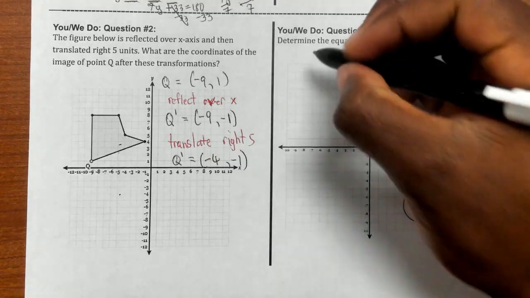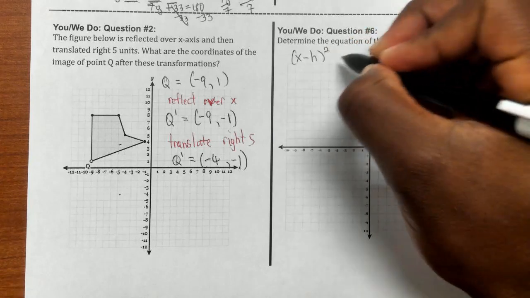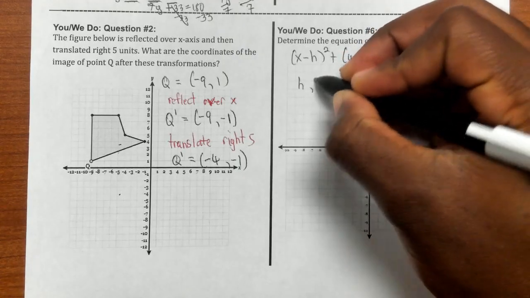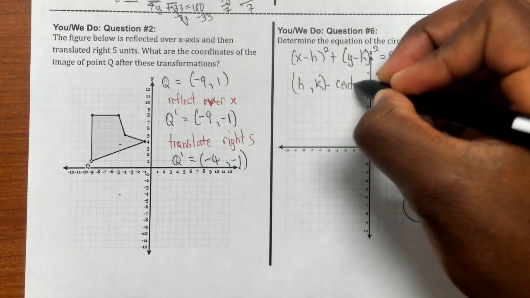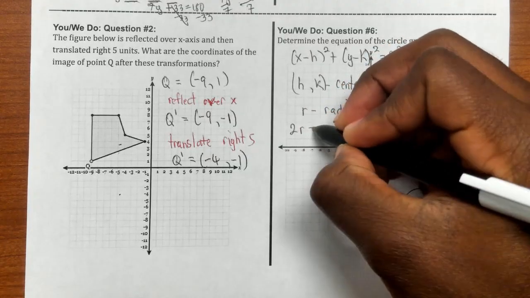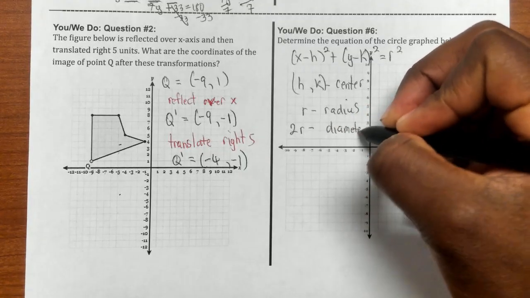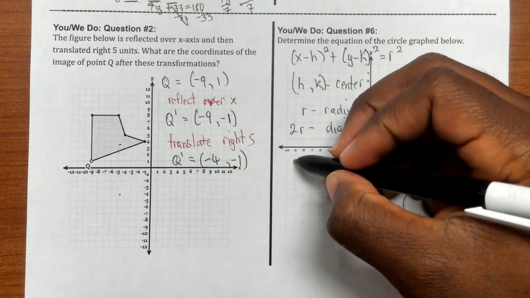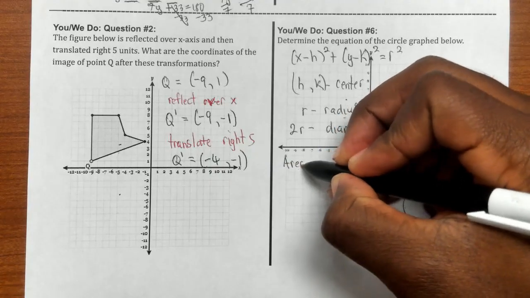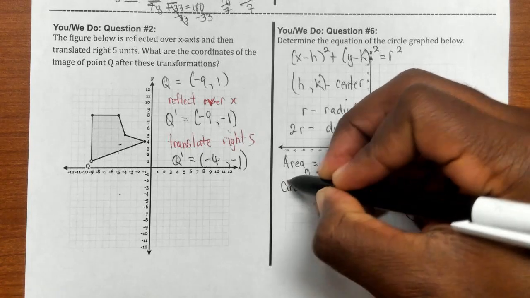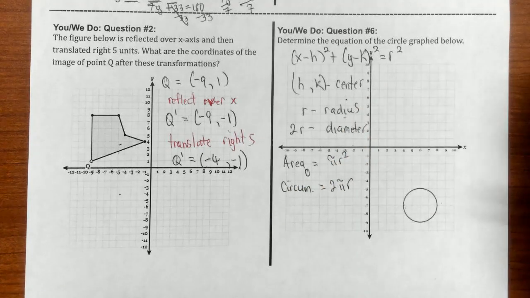So the next one, try to write the equation of a circle. What do we need to remember? We need to remember the general form for the equation of a circle, (x minus h) squared plus (y minus k) squared equals r squared, where (h, k) represents the center and r represents the radius. 2r is equal to the diameter, which is the entire distance from one side of the circumference to the other side. We can also remember the area of a circle is equal to pi r squared, and circumference is equal to 2 pi r. That's most of what we need to remember from memory so far.